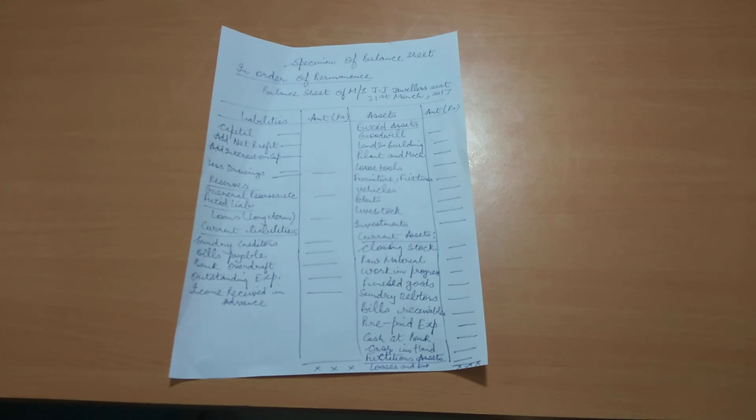Children, today we have discussed the balance sheet, what its characteristics are, and why we need to prepare it, because it tells us the financial position of the business.